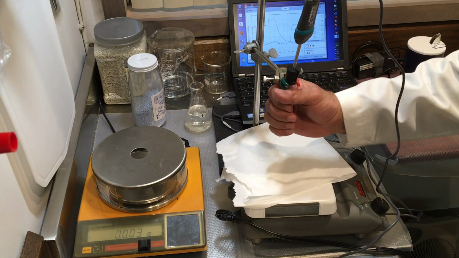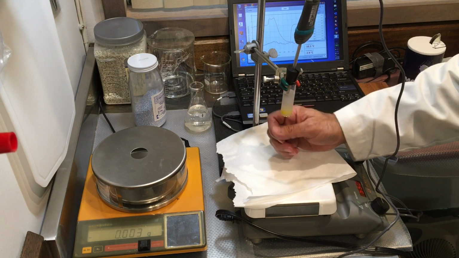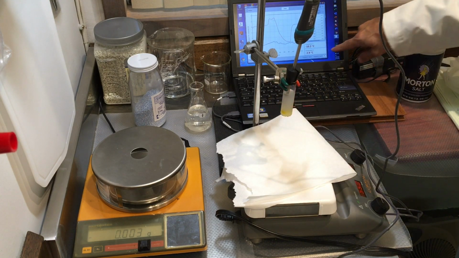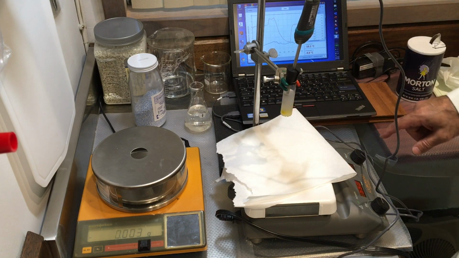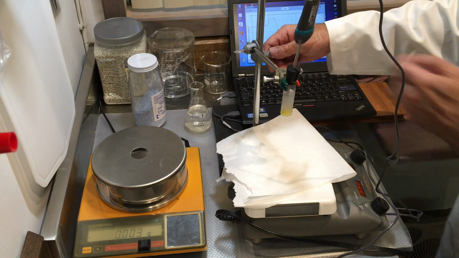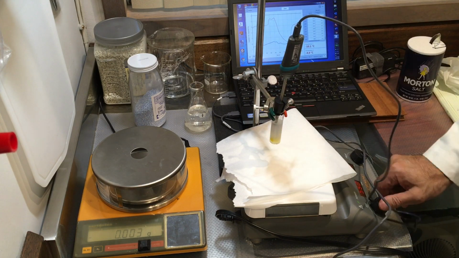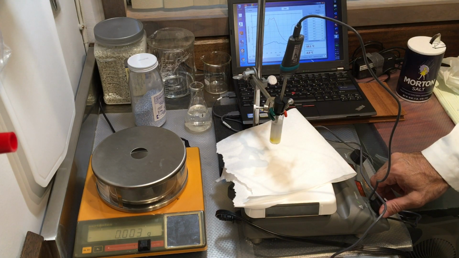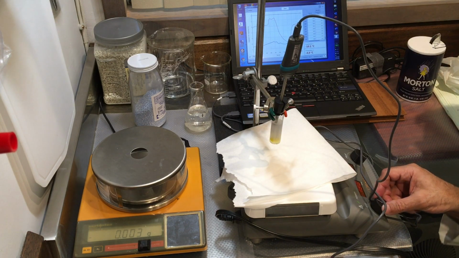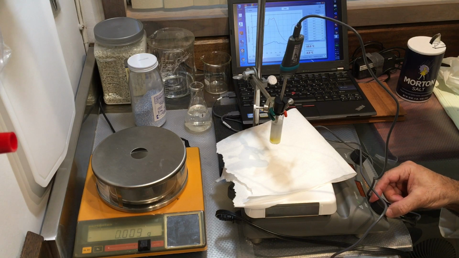So now watch my temperature here. So -3.9. Let's see if I can make this stirrer turn. See, the stirrer is frozen now. It has a hard time turning. There's like slush in the lower portion of the test tube.